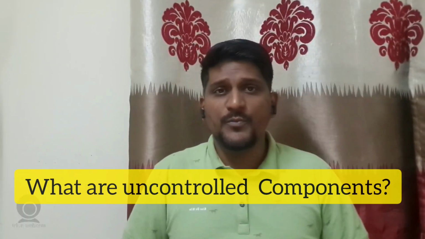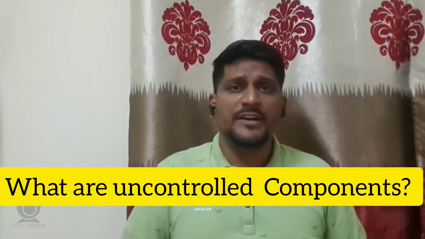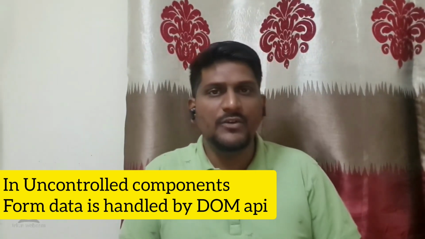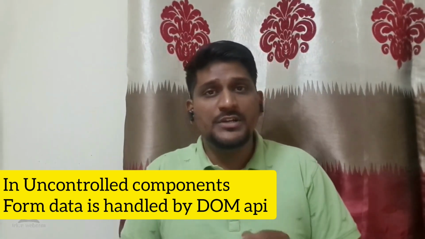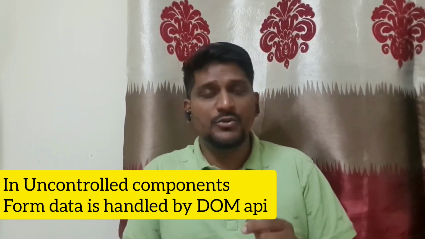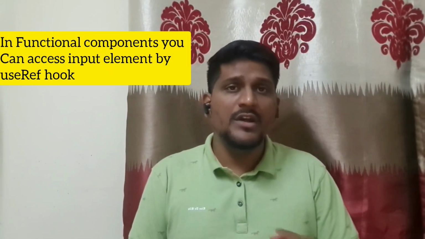What are uncontrolled components? The uncontrolled components are the components in which you don't store the form data or input elements values into the state object. You just directly access the elements through the DOM APIs. Like in the functional component, you use ref. Using that, whenever you need to access the value of the input element, you just directly access the element and get the value from it.